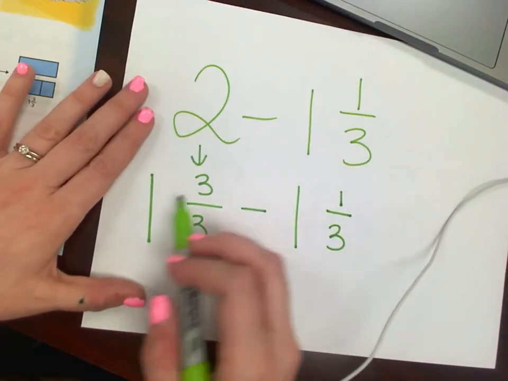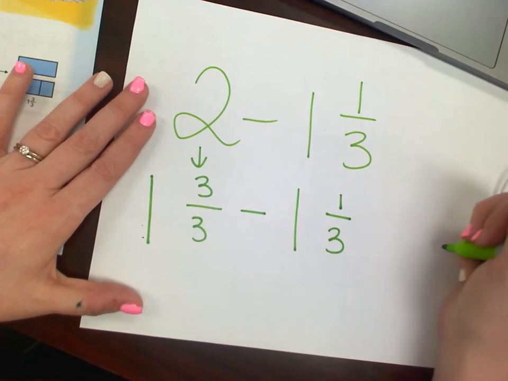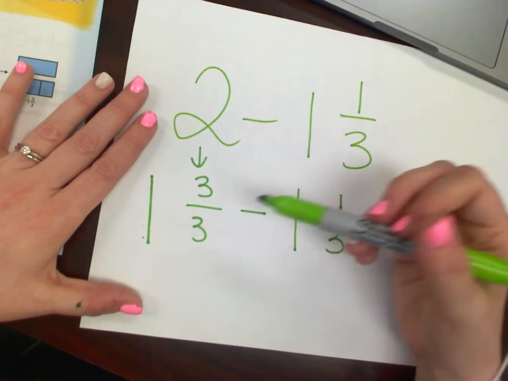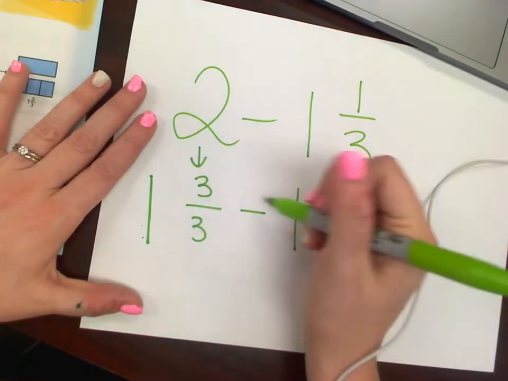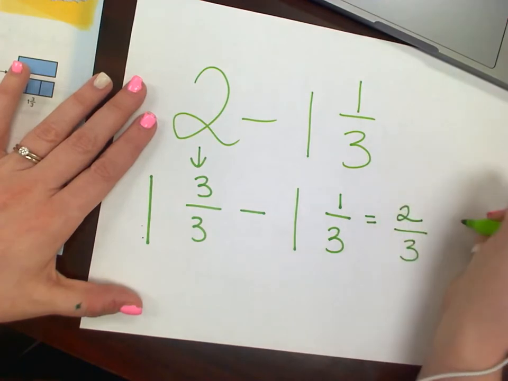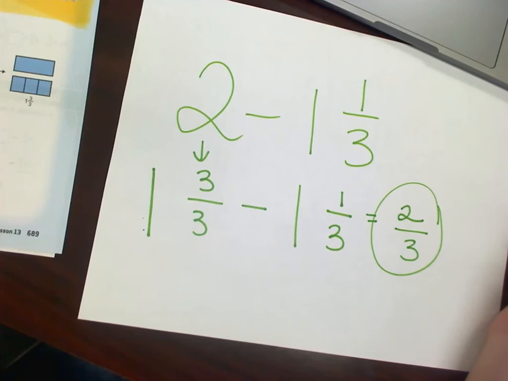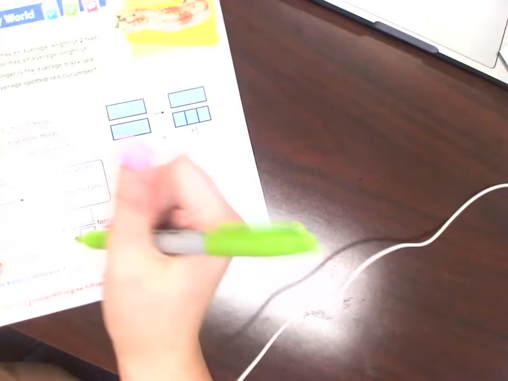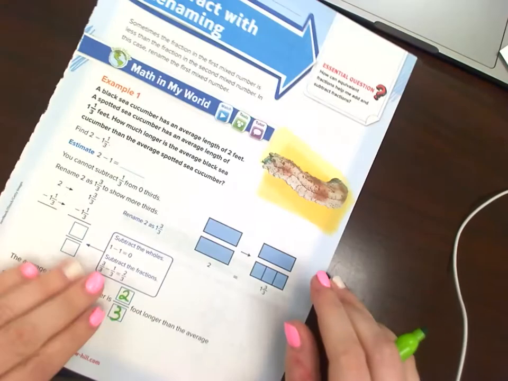1 3/3. So first we subtract our big numbers, 1 minus 1, and it's 0. And then we subtract our numerators. So bring over the denominator, and the numerator is 3 minus 1. So we get 2/3. All right, this is what we're going to be doing. I'm trying to think of an easier way to explain it. The answer here is 2/3.